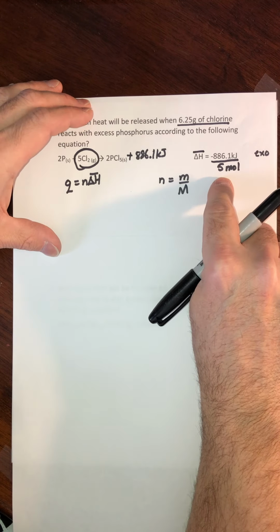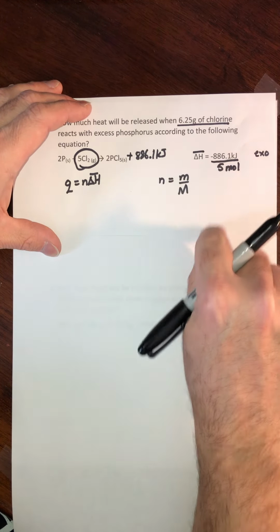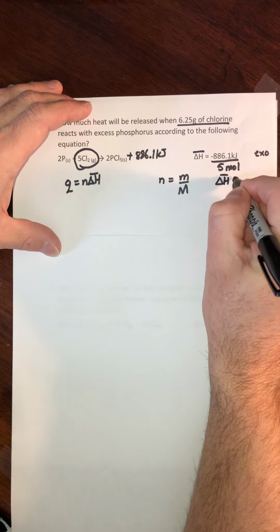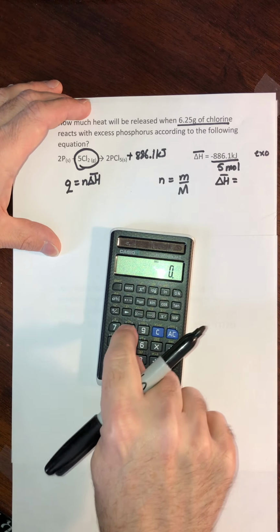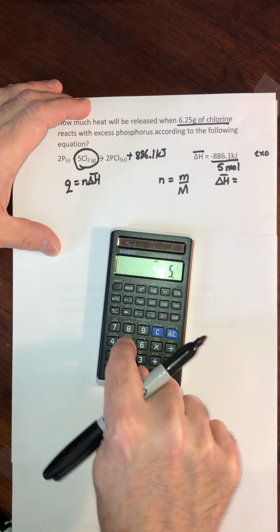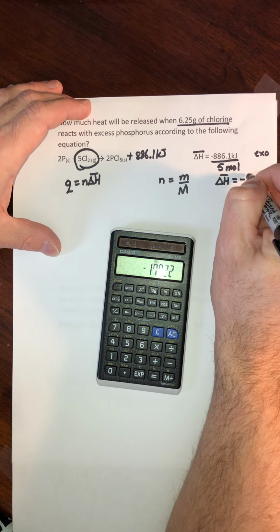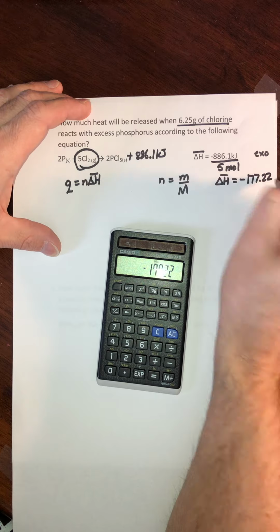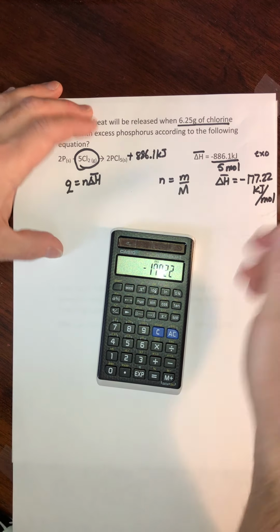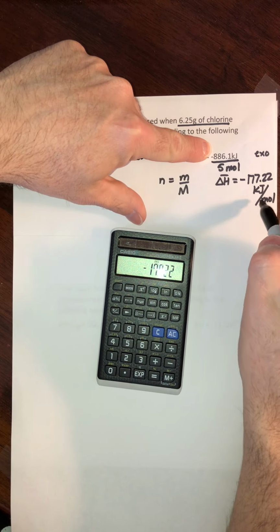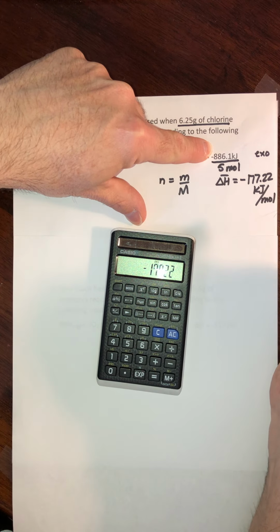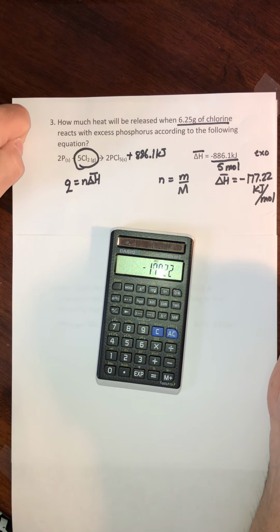Now, that is not a molar enthalpy. I just need to take that 5 and divide it out of my 886, right? I just got to do the math. So delta H bar will be negative 886.1 divided by the 5, which is minus 177.22 kilojoules per mole, right? Because if you divide the 5 into the 886, the 5 disappears from the bottom, and now it is just the kilojoules per mole. Now it's for just one of them.